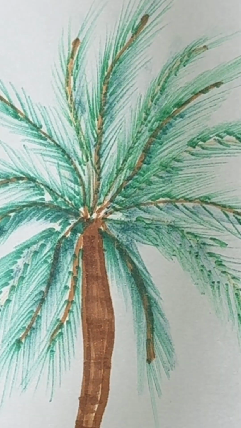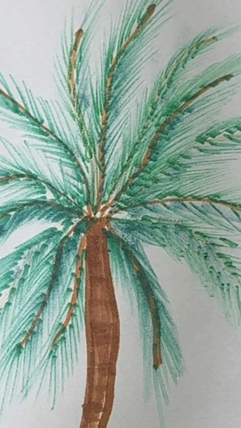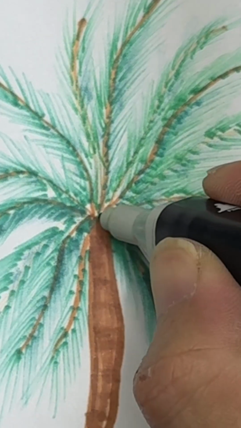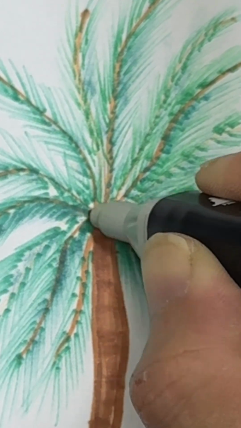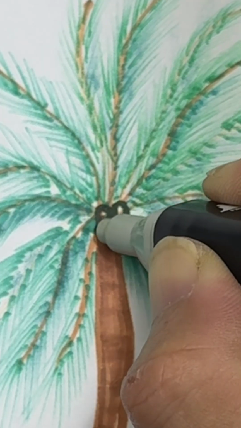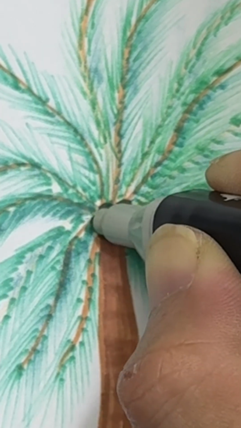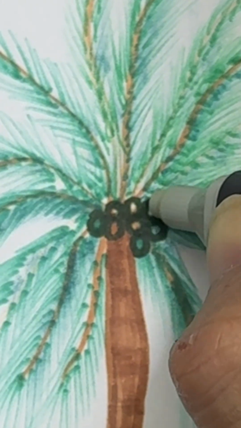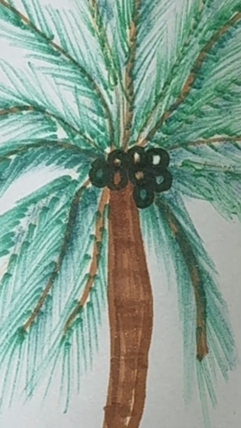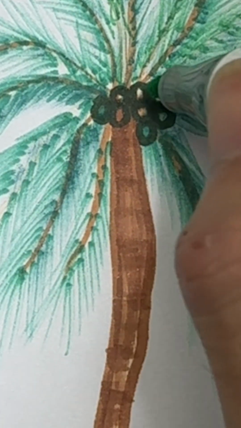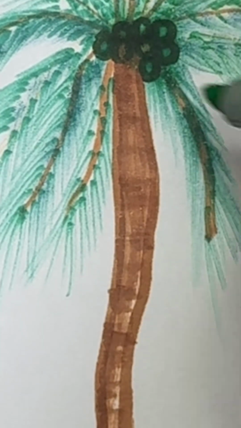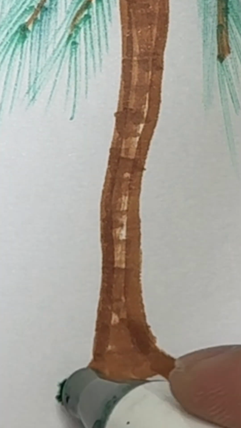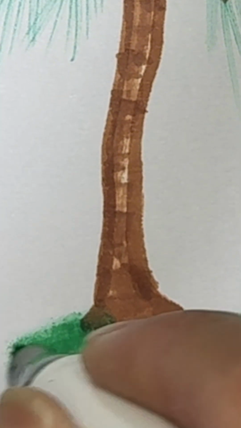Alright, and then we will make the coloring. This one is good. Right, and then we will use another. Okay, and this one below we will show the green.